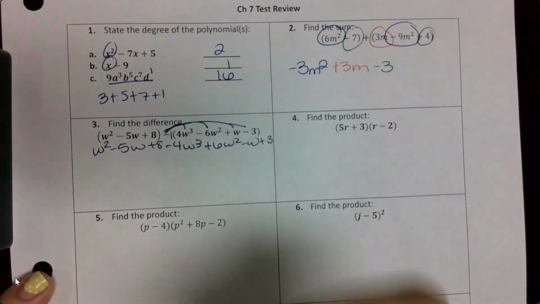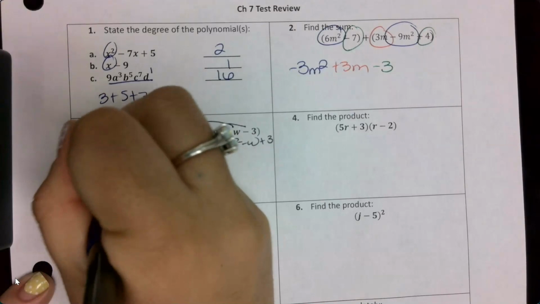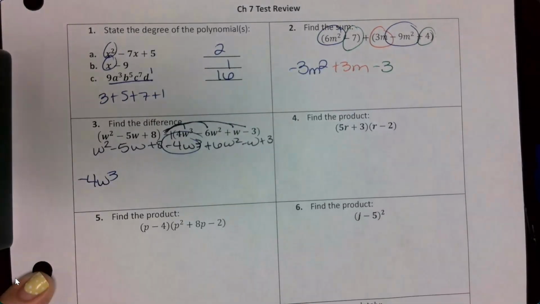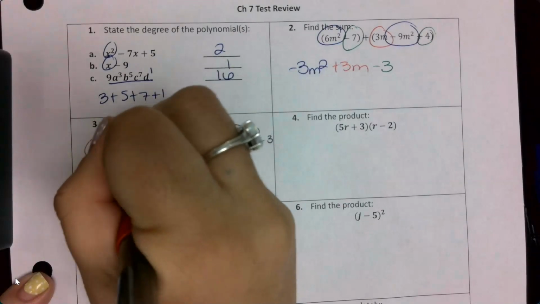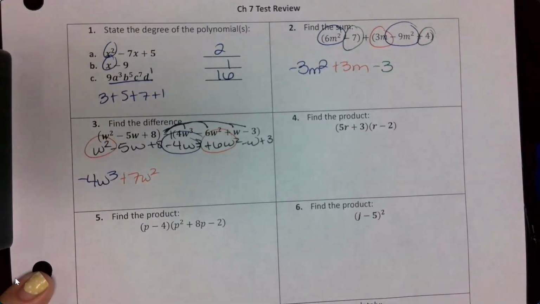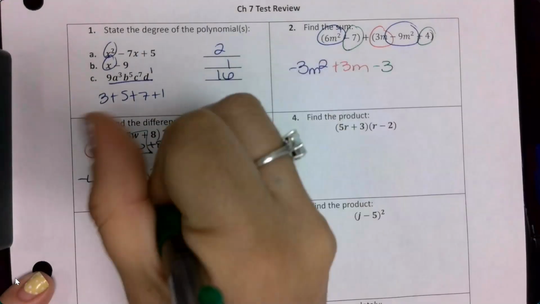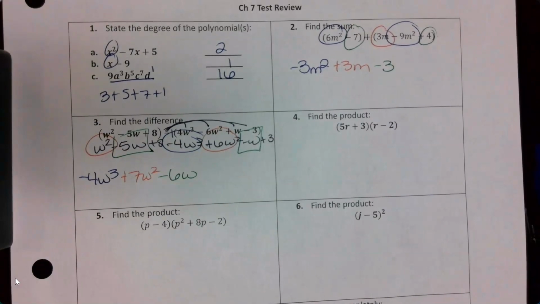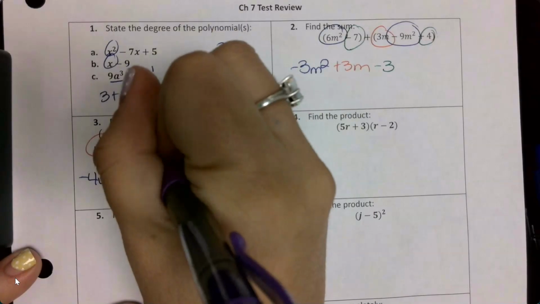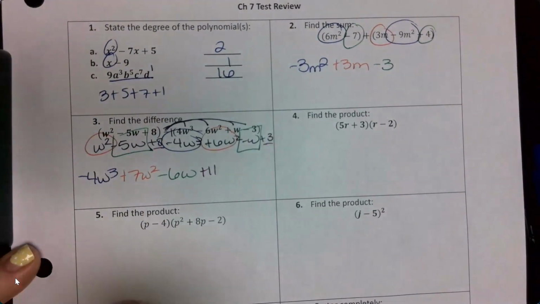Then I want to combine my like terms. So I start with my largest exponent, which is negative 4w cubed. Then I'm looking for squared, so I have a w squared and a 6w squared. That's going to give me 7w squared. Then I have negative 5w and negative w, which gives me negative 6w. Then I want to combine my numbers. So I have 8 and 3, which gives me 11 for my final answer.